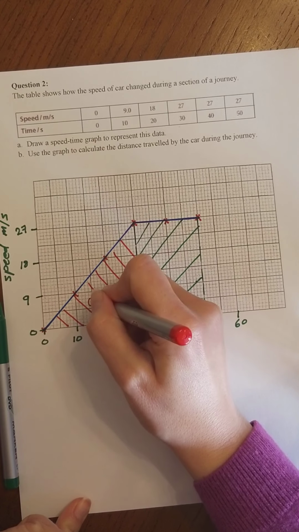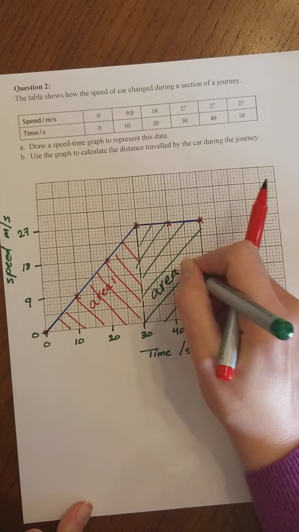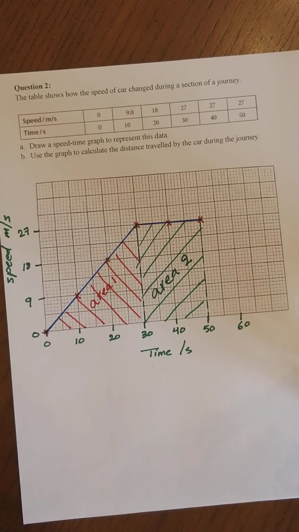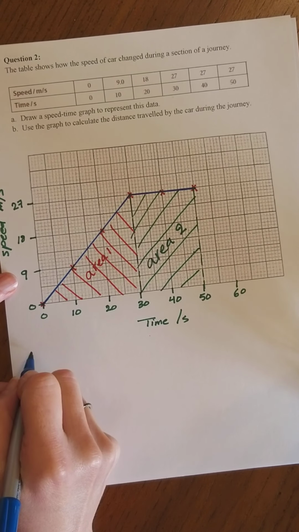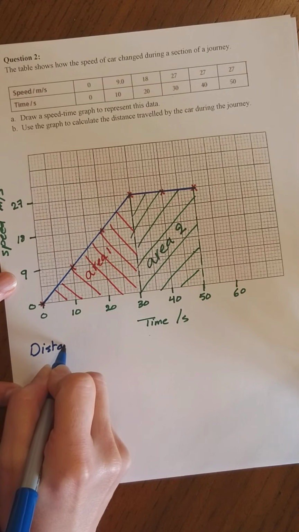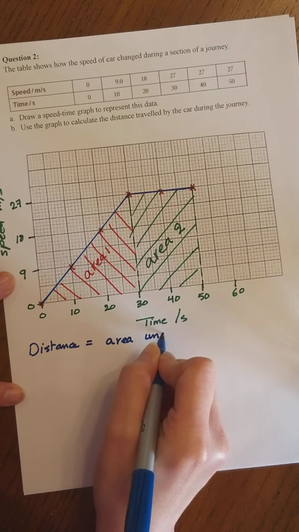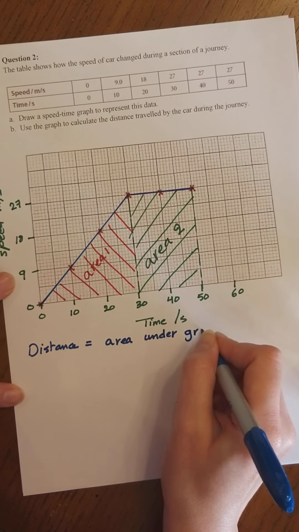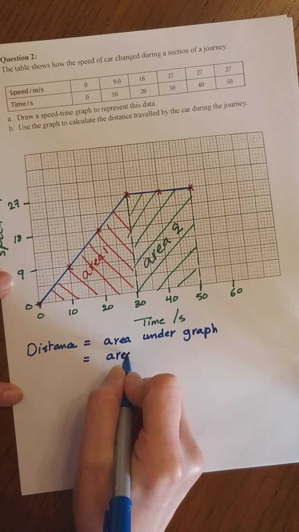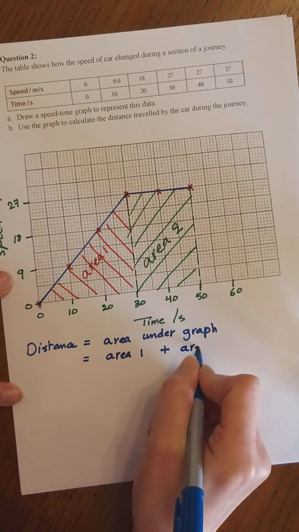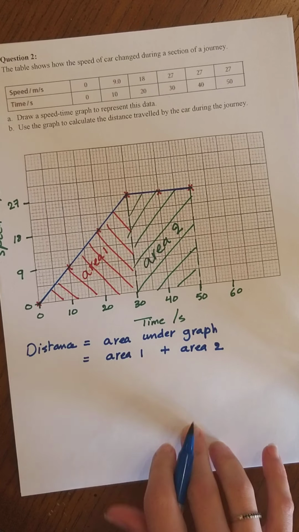So let's call this area 1 and this is area 2. So distance equals area under graph, which equals area 1 plus area 2. Let's calculate each separately and then add them up.